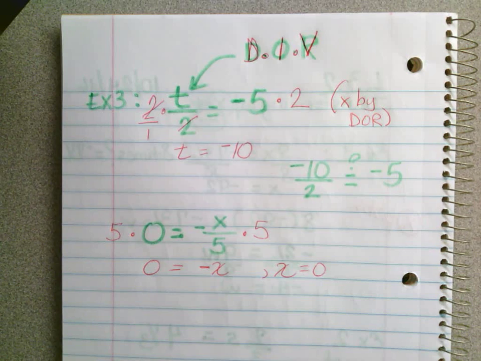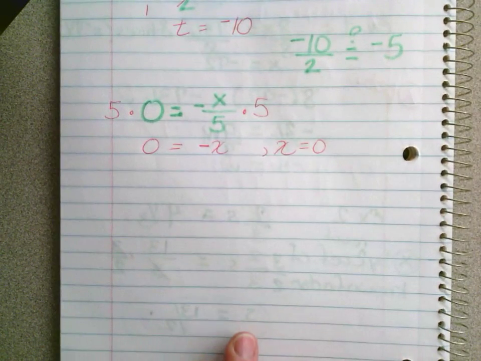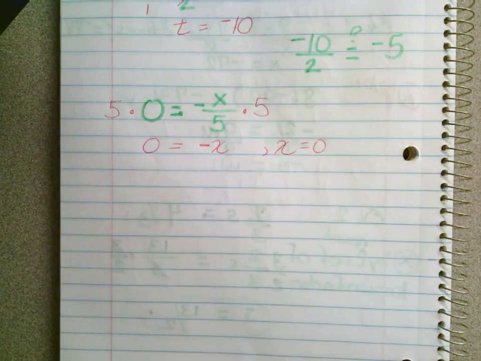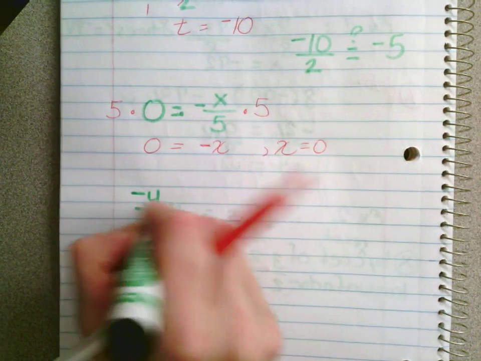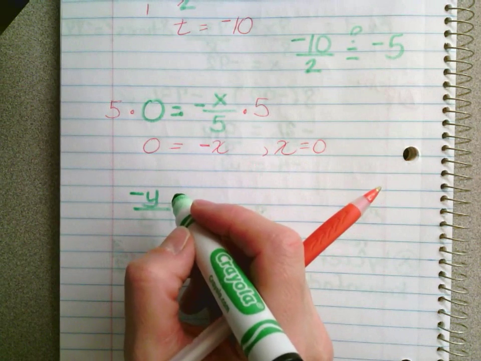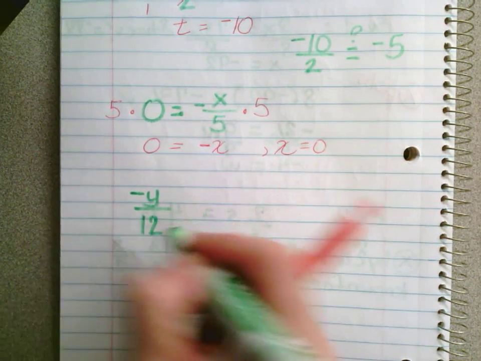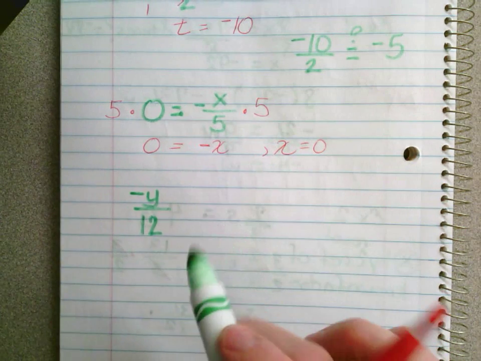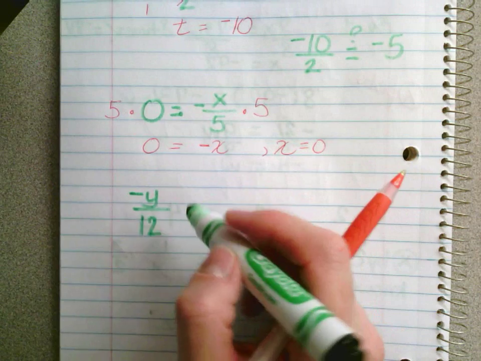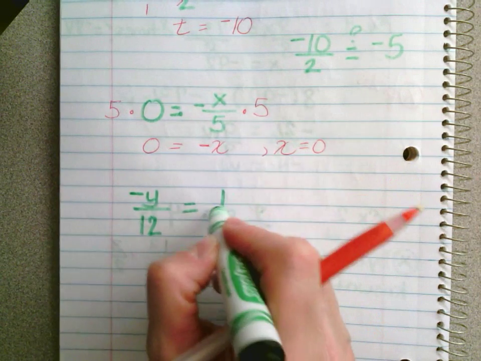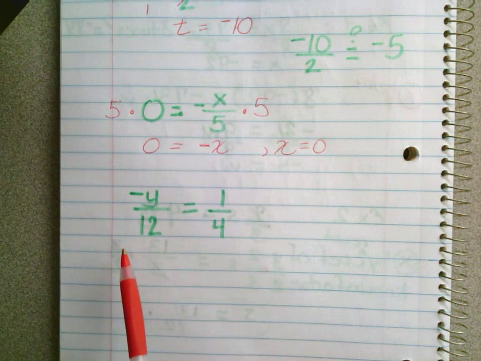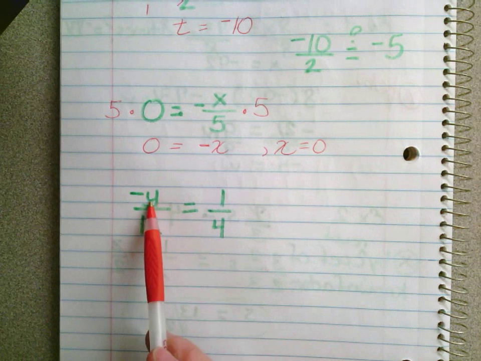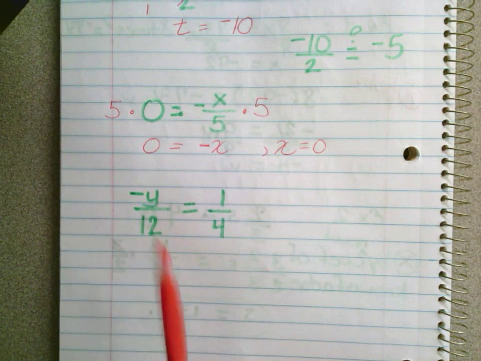And I have one more that wasn't in your examples. This is the last thing. You're going to want this one, I promise you. -y divided by 12, which means one of these pieces has to be negative in order for this to have a negative quotient, is equal to 1 over 4. Based on this, I am looking for the dividend, so I'm multiplying by the divisor.